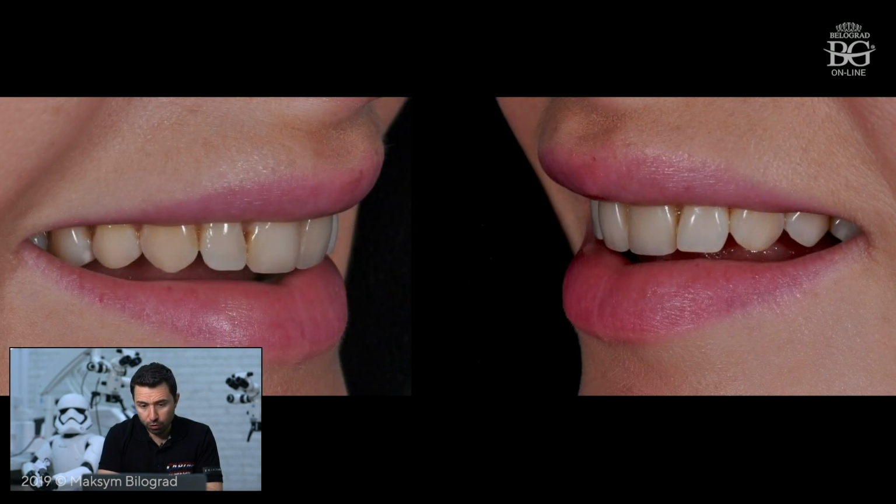Also, it's crucial to get and to evaluate pictures at 45 degrees or 90 degrees, which means profile pictures, because these pictures tell us a lot of useful information. For example, this patient, you can see, has retroclined frontal teeth. Okay, so they are retroclined.